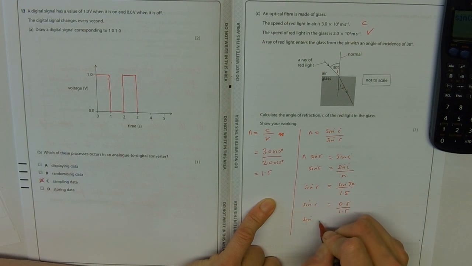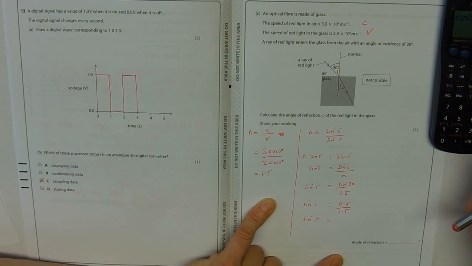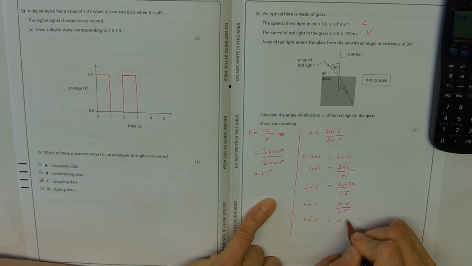So sine r equals 0.5 divided by 1.5, which is 0.333, whatever.